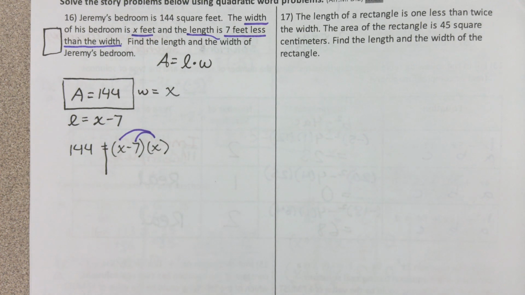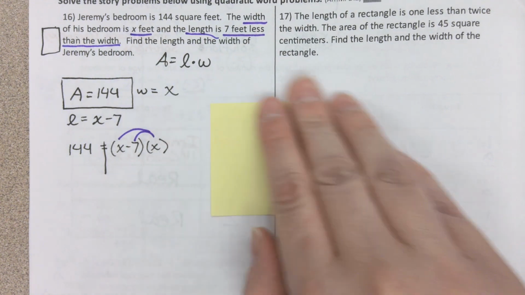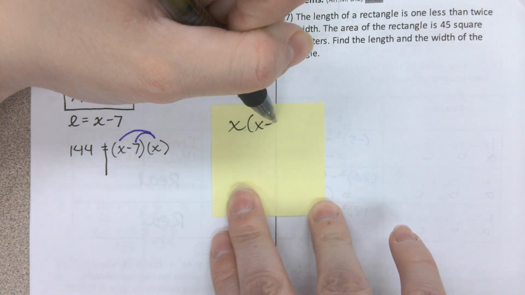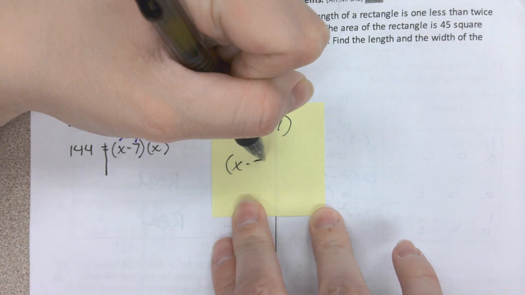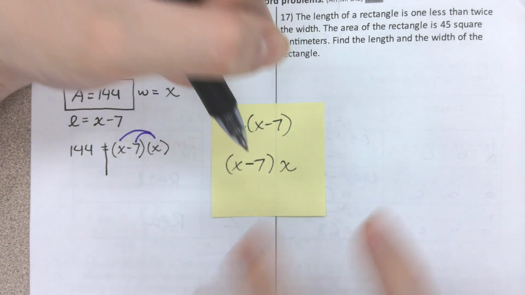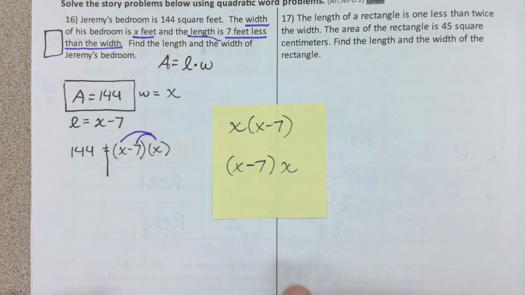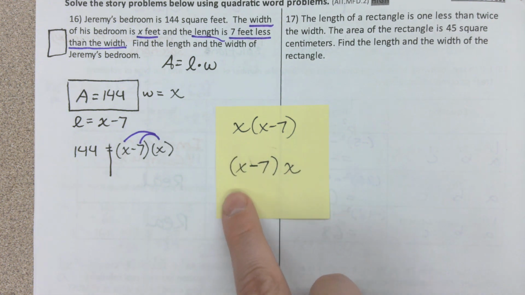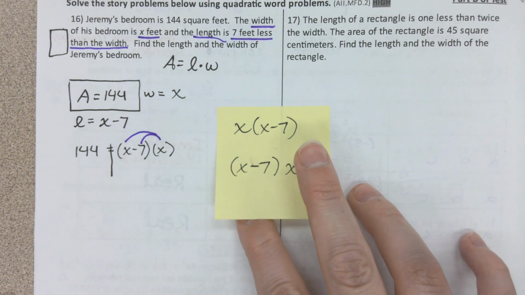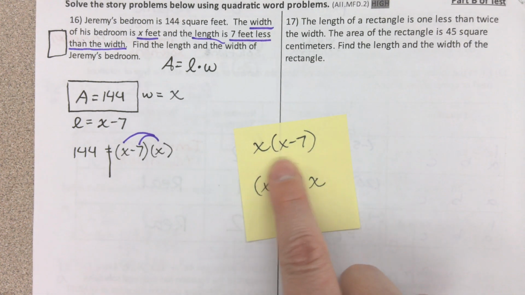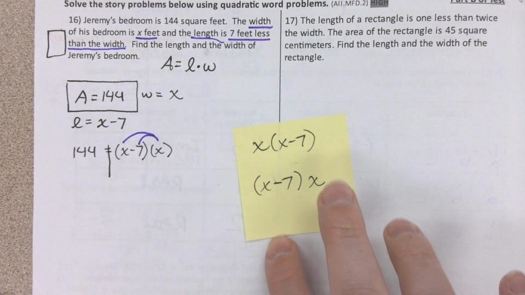Just an FYI, distribution works in either the front or the back. So we can have this or we can have this. As long as they're butted up against each other, you will distribute. Nine times out of 10, it's going to look like the top one, but every now and then we'll have that. And by the way, you're always welcome to rewrite it this way if that helps you.